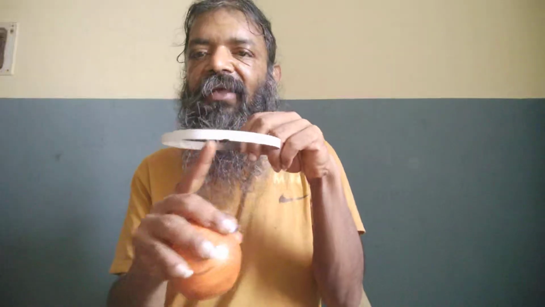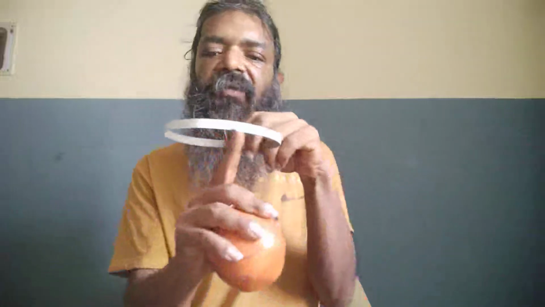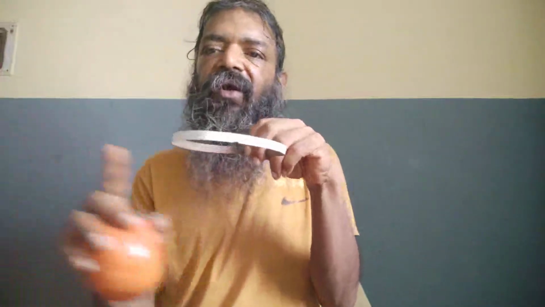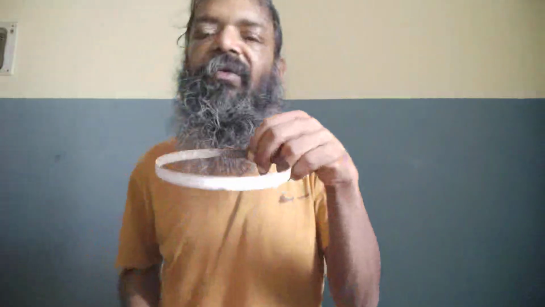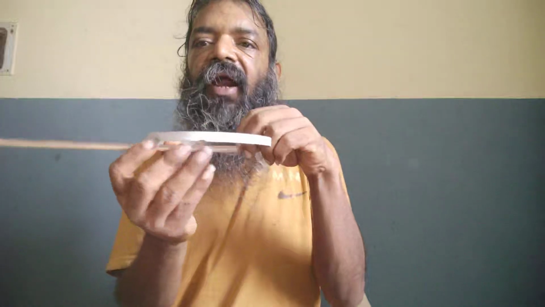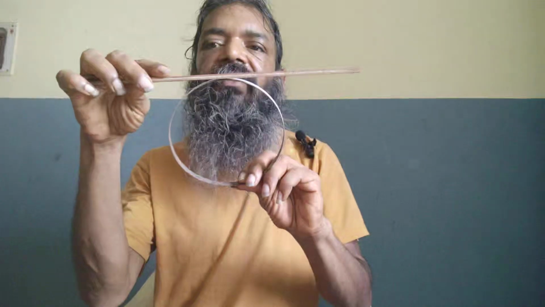If this is a circle, and this is the radial vector from the center, going out of the center, 90 degrees from the surface, then the gradient vector is tangential because it is 90 degrees.